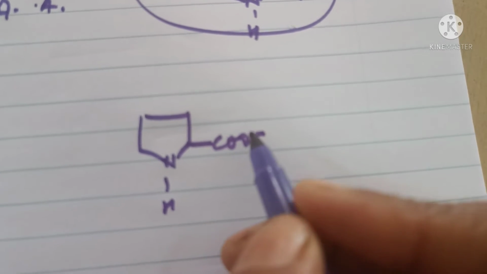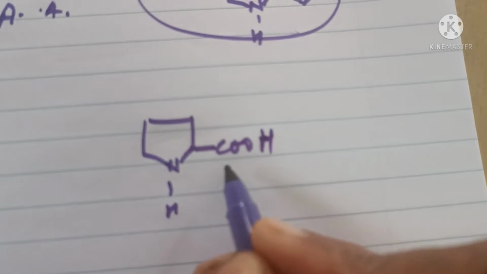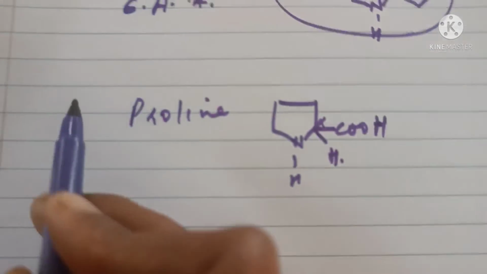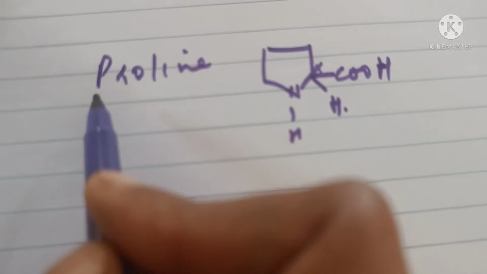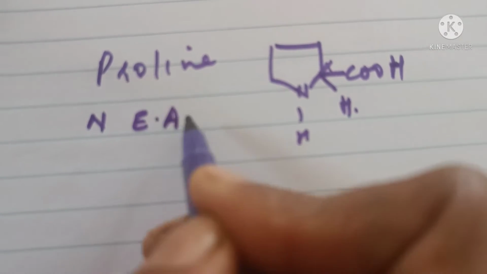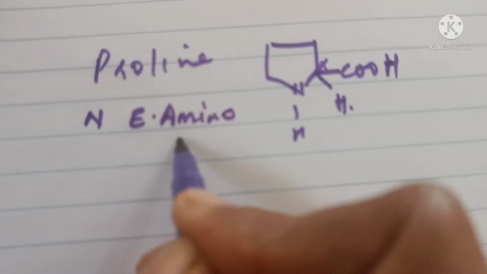It's a 5-membered ring with nitrogen, and we have one hydrogen here. So this is the complete amino acid, and it is called proline. This is a non-essential amino acid. The carbon next to COOH is the alpha carbon atom.